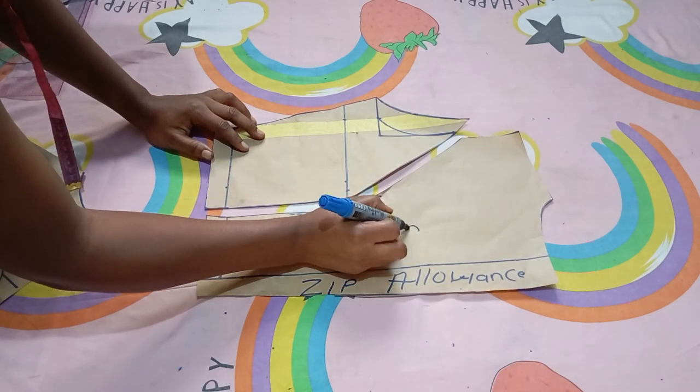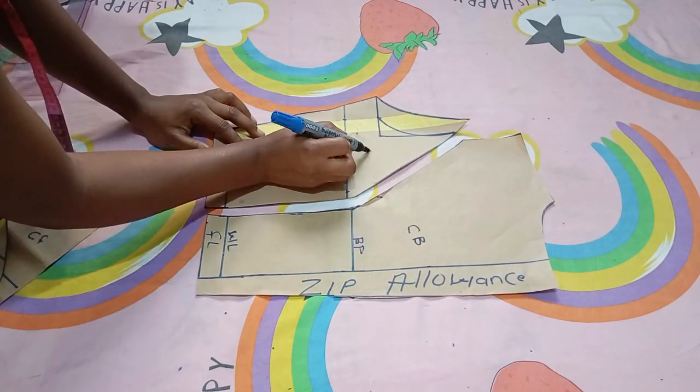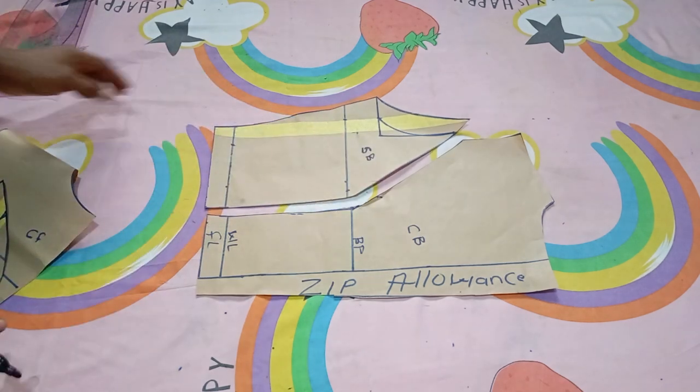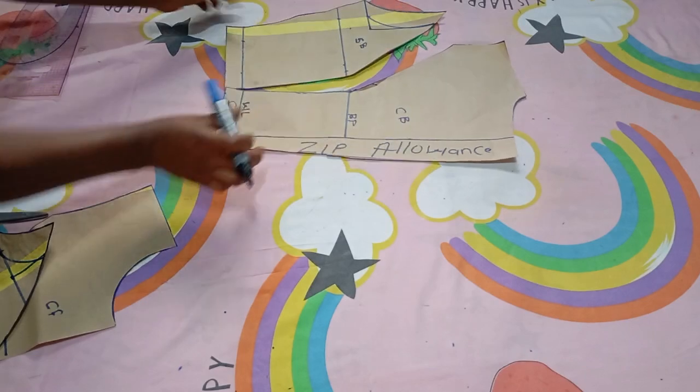So here is the center back and right here is the side back. Okay, now we have come to an end for the drafting of this princess dart bustier.